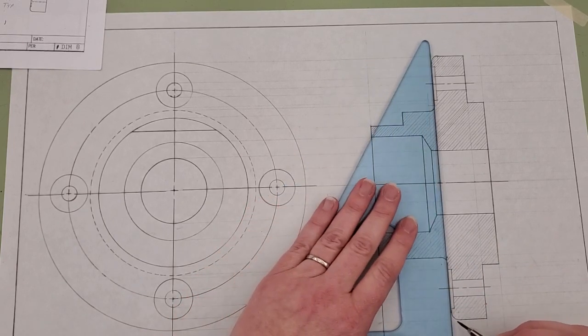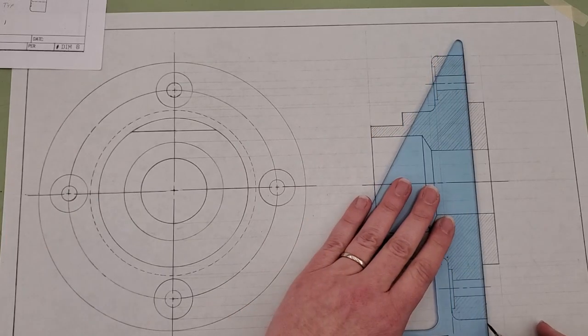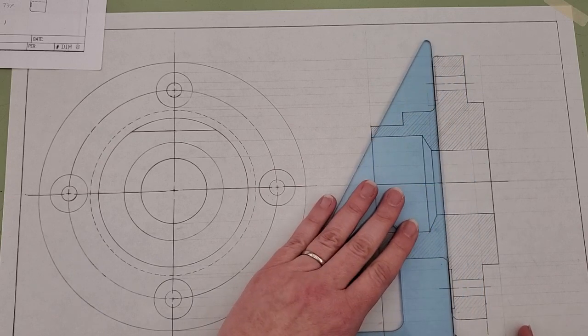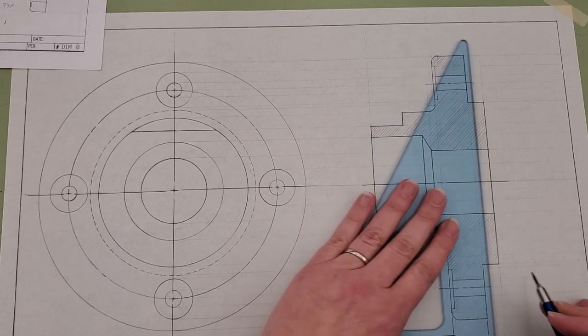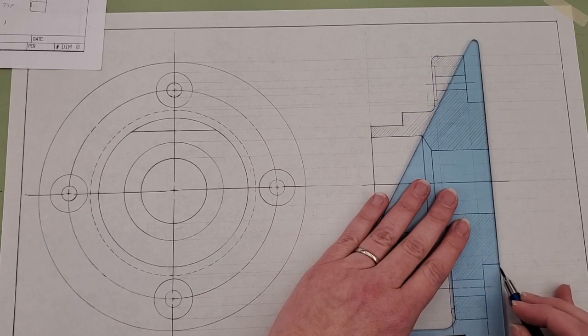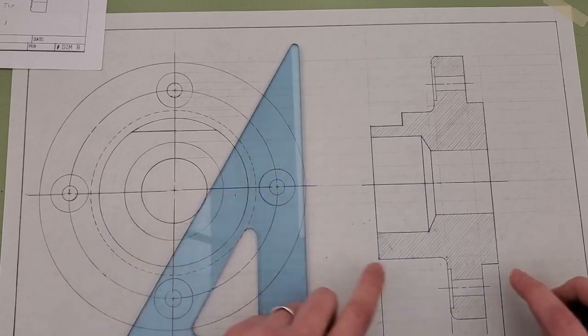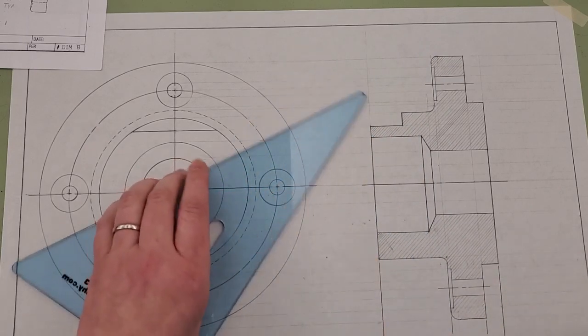I'm going to need to know these dimensions. I'll extend that down just a little bit. Remember that extension lines start anywhere between a 32nd and a 16th of an inch away from the object. There should be a little gap in there.